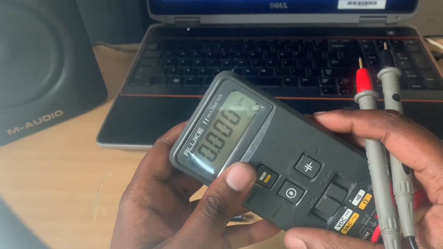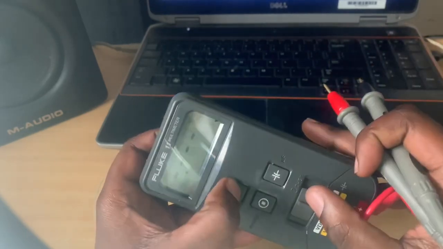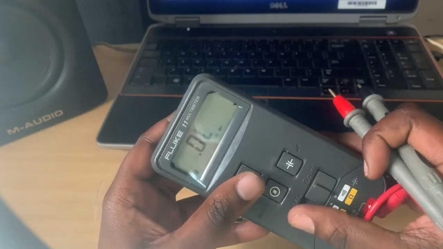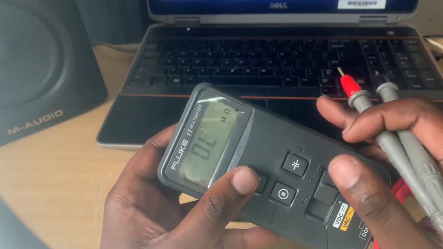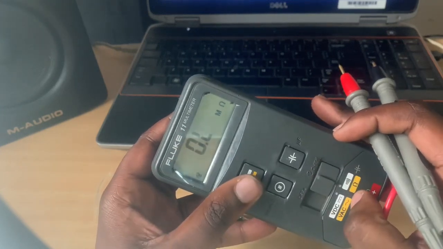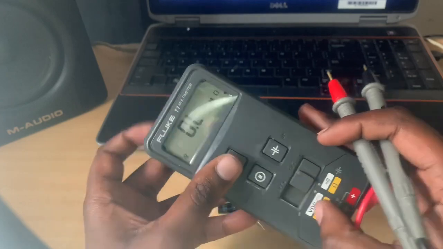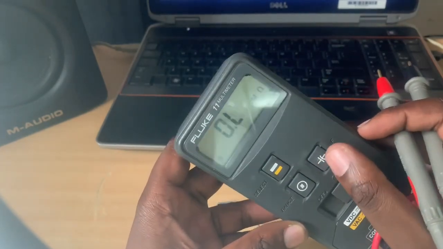Even when you start to measure voltages, it gives you straight into voltages in DC. It doesn't even give you AC. You've got to change it to AC. And when you go to your continuity tester, diode test, it measures your ohms basically. So you only have these four things plus capacitance.